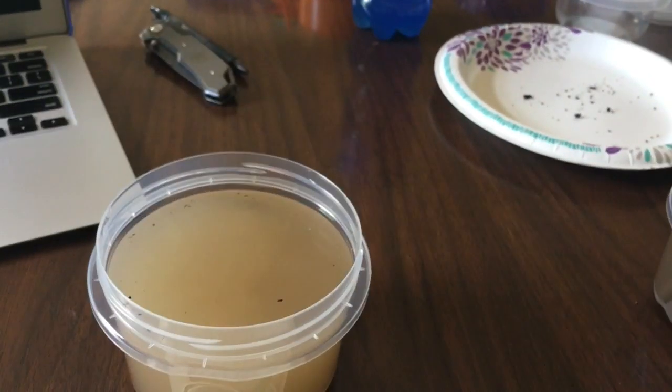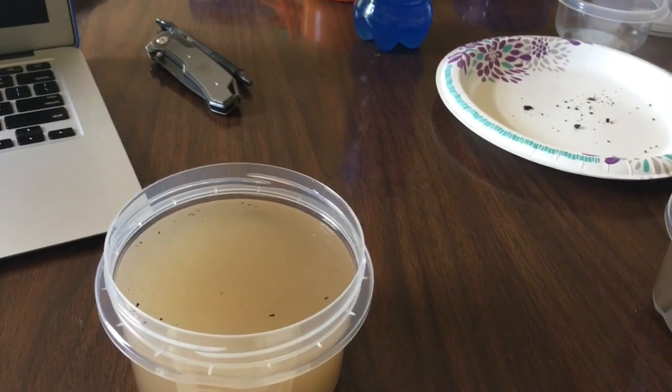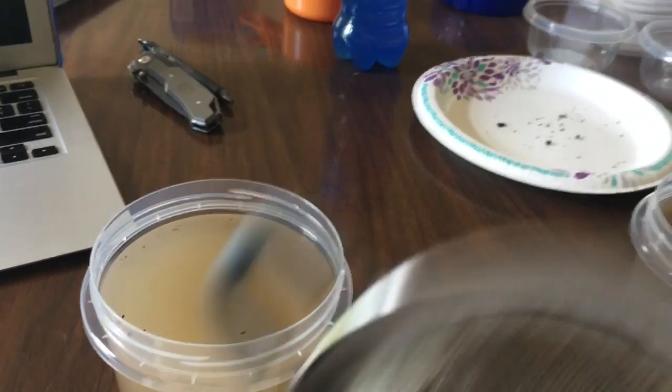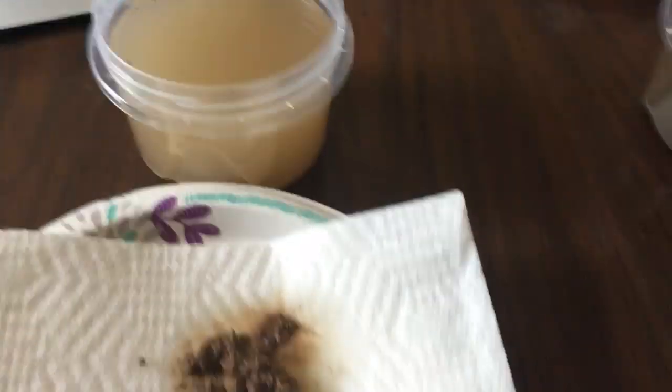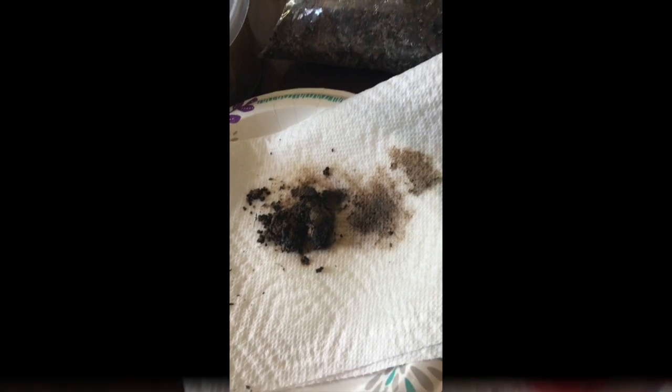There we go. I'll go ahead and dump this one out as well, carefully, and then we will compare the aggregates here in just a second.